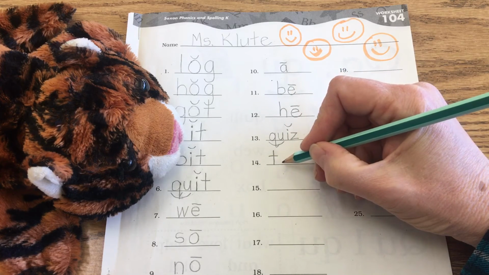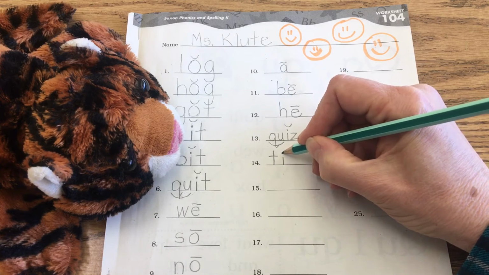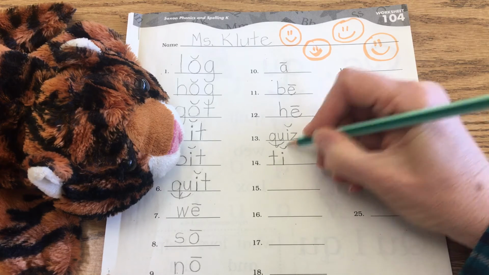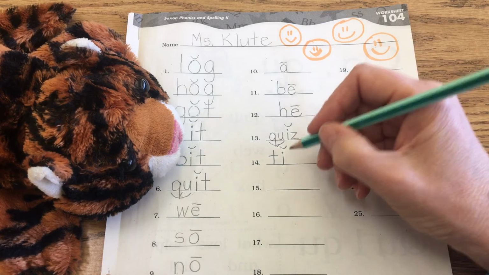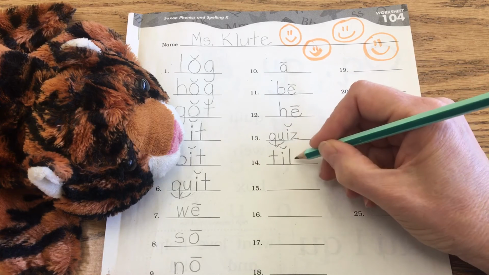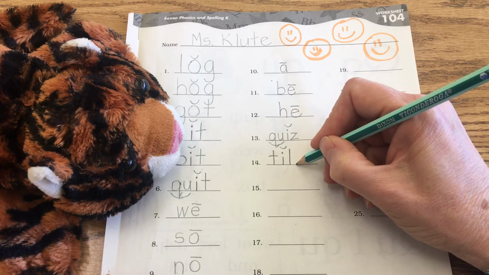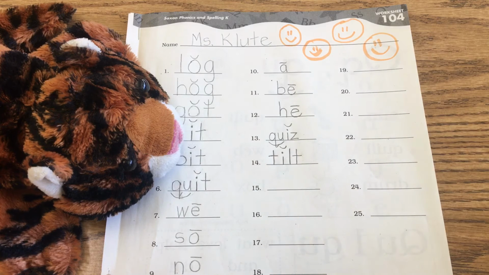T, I. We're writing the I sound. And that's going to be coded with a breve. Why? Because it's going to be followed by a consonant. In this case, in the word tilt, do you hear the l sound? That's going to be written with an L. Tilt. And we need our ending sound today, which is the letter T. Okay? So we're going to now read that word together.